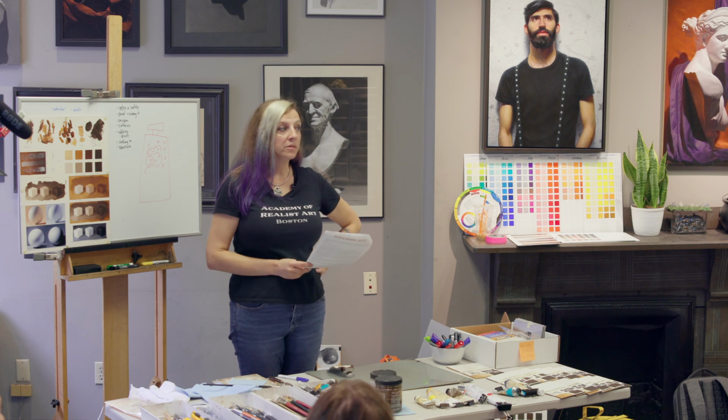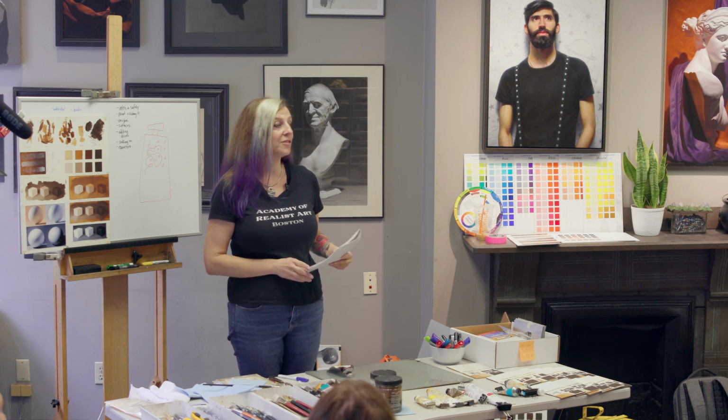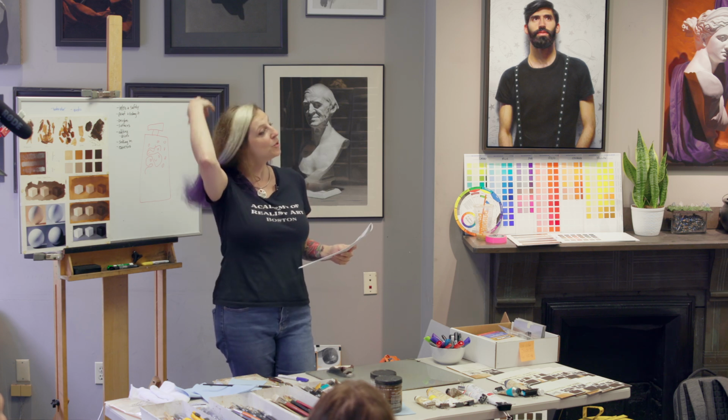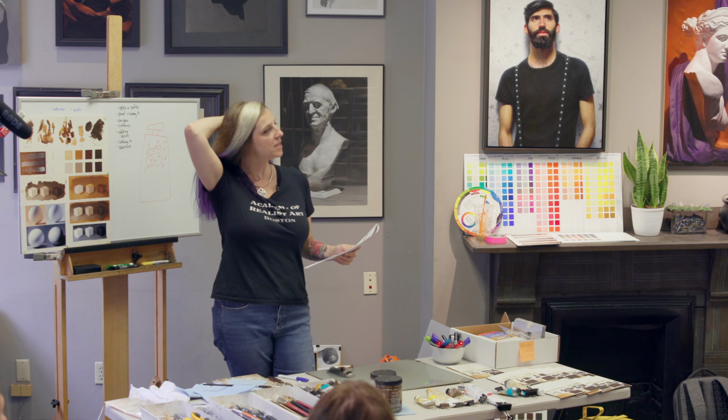I also don't want to put my paintings under glass. That's a lot cheaper to frame. So yeah, you probably could, but everything has its pros and cons. So that might help. I don't know the answer to that.